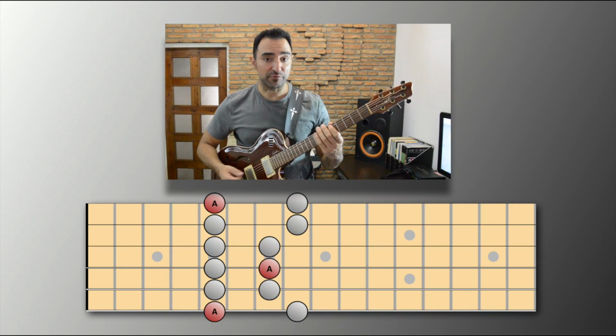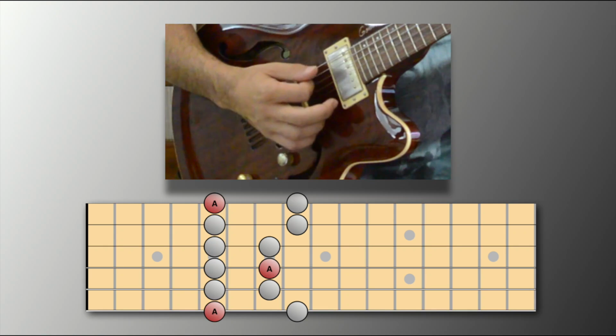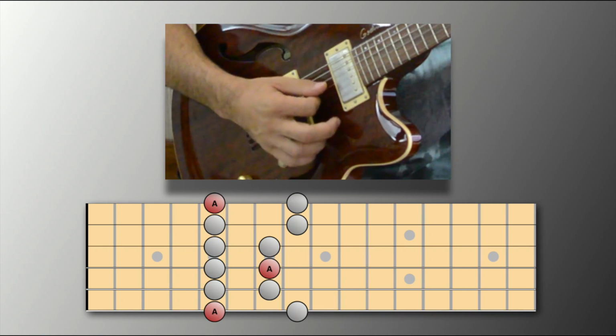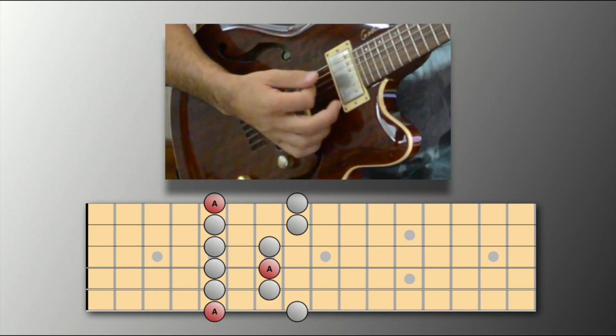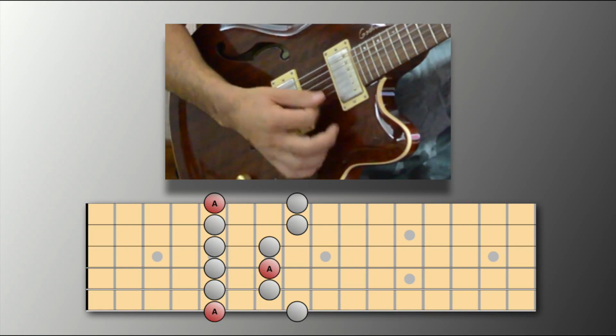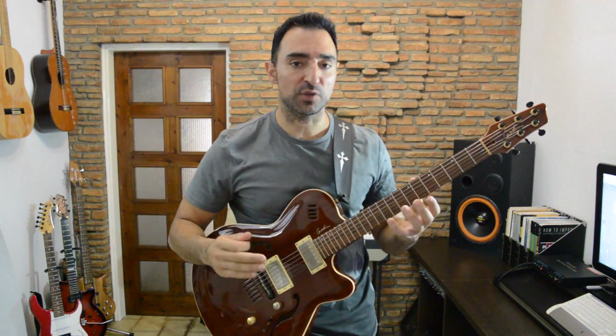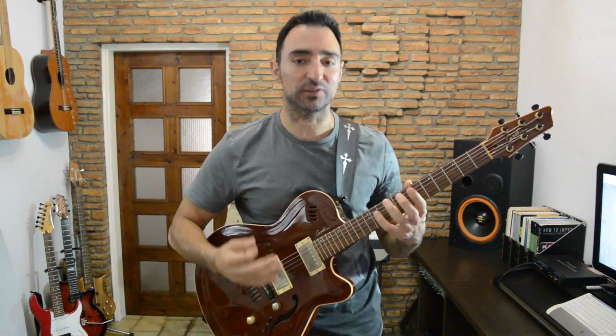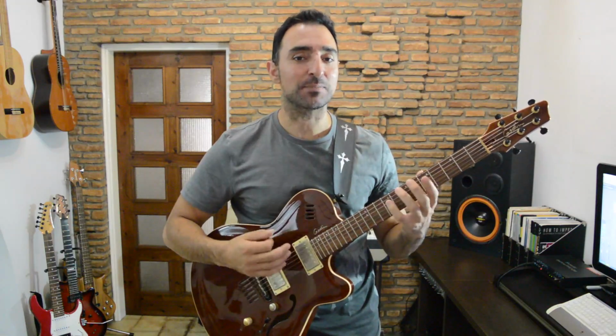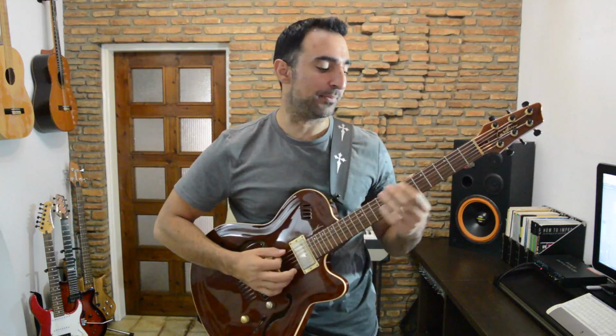And this happens on every string. So in a case like this, where we have an even number of notes per string, economy picking happens to coincide exactly with alternate picking. The whole scale is played down, up, down, up, down, up.